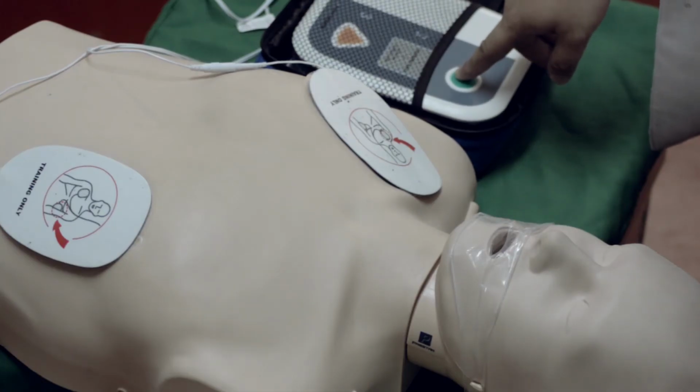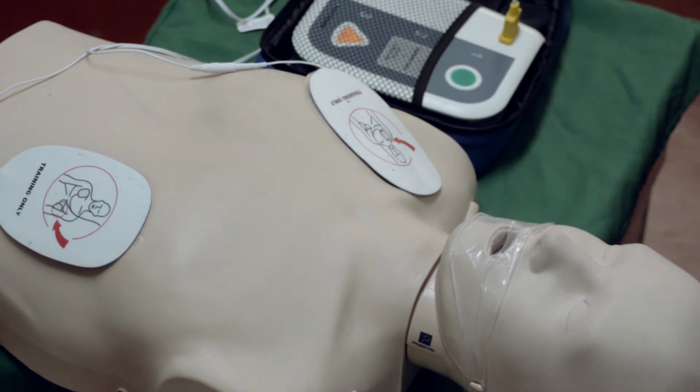Analyzing heart rhythm. The AED instructs us to apply pads to the patient's bare chest and then plug in the connector to the AED machine. When doing so, the AED automatically analyzes the heart rhythm. It will analyze whether or not it needs to deliver an electronic shock to the patient's chest, or heart rather. Analyzing heart rhythm. Do not touch the patient. Shock advised.